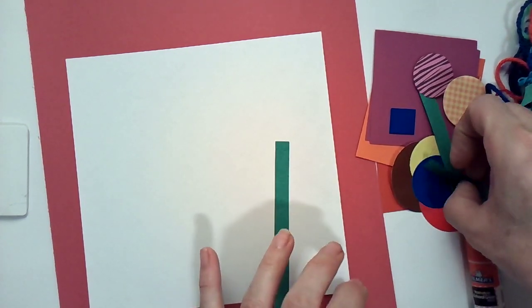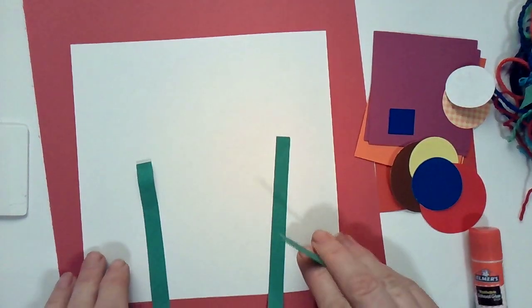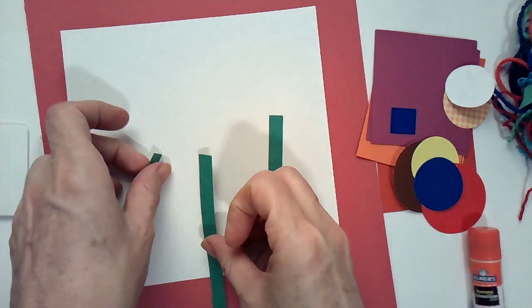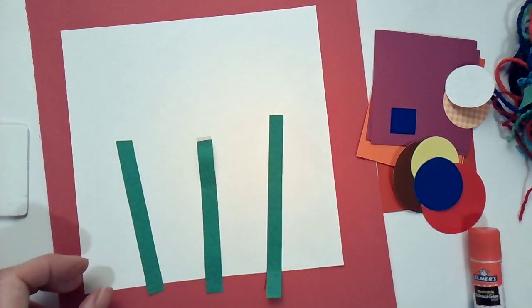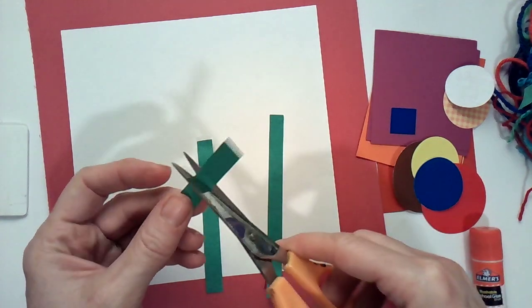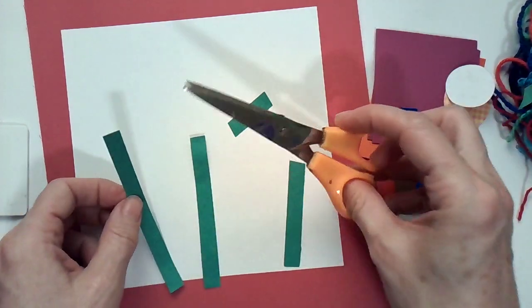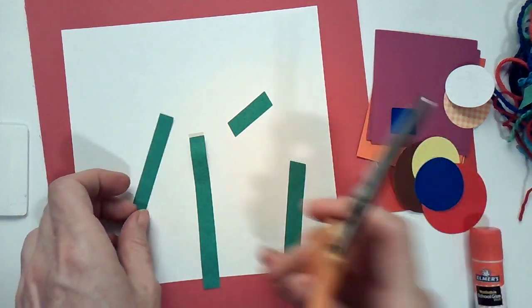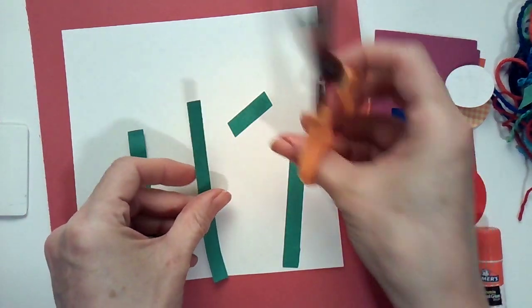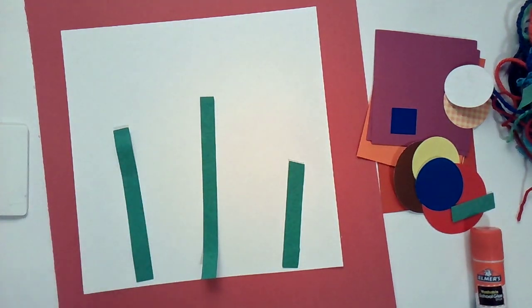You can also use white glue, especially for some of the flowers that might pop up. And so we've got our different stems, and if you want to change the sizes, you can just cut a little bit off and make some a little bit shorter, some a little bit longer. I think I want the longer one in the middle. I'm going to just start to arrange them.